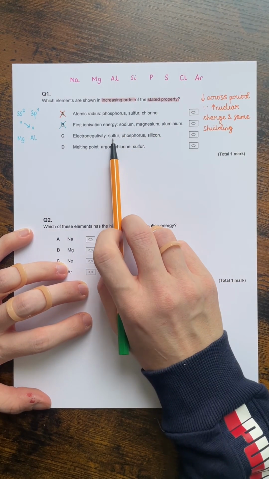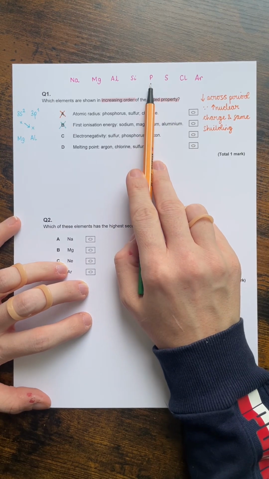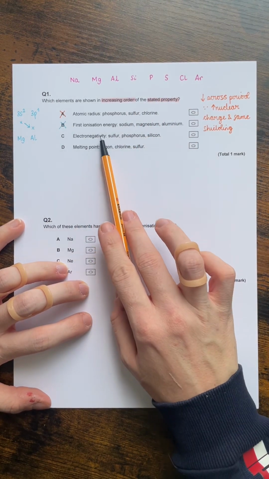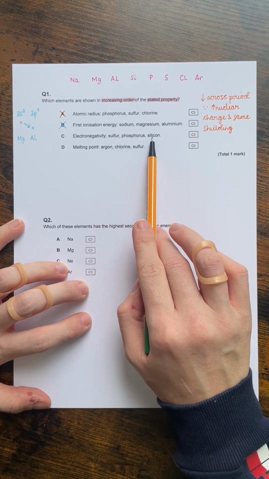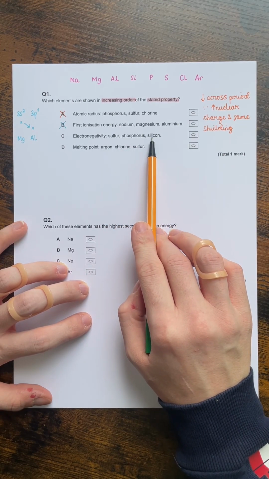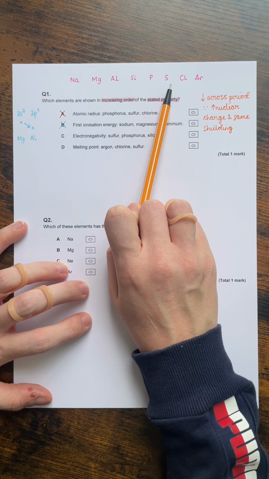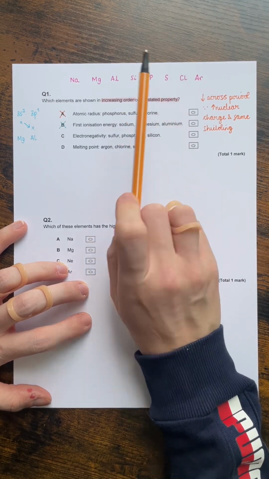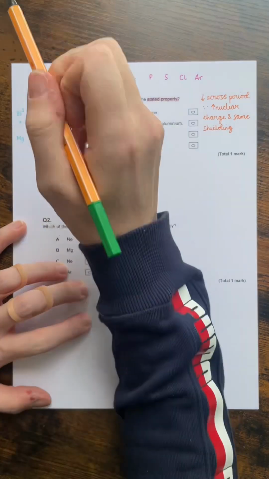So if we've got sulfur, phosphorus and silicon, and for this question to be correct, we need it to increase from sulfur to phosphorus to silicon, that's not correct, because that shows that we're going to be increasing as we go from right to left across a period. And if that was true, fluorine would not be the most electronegative.